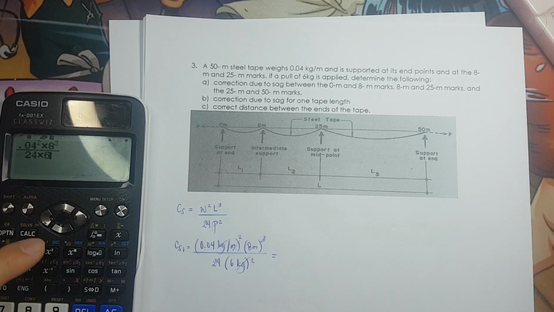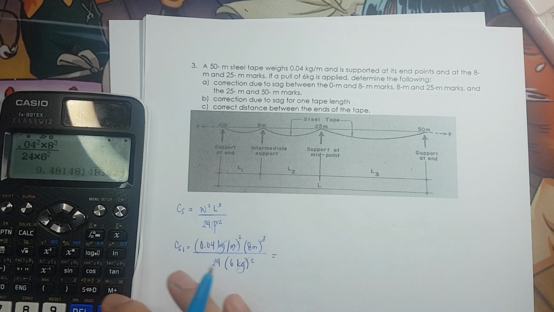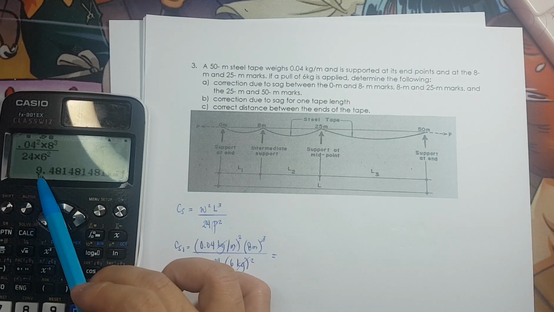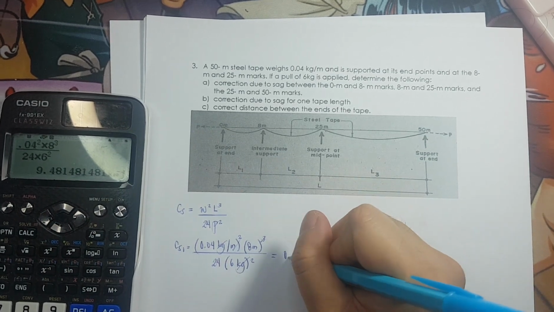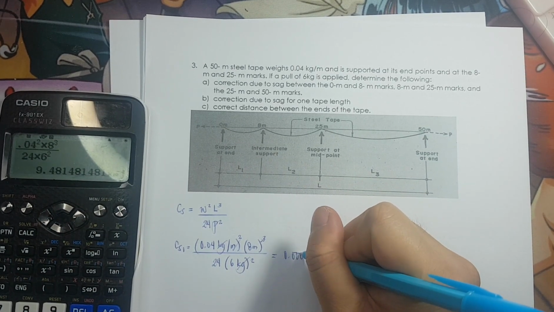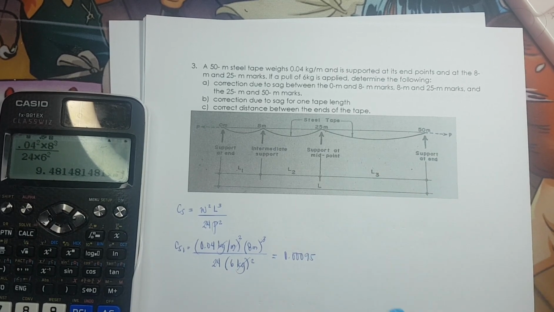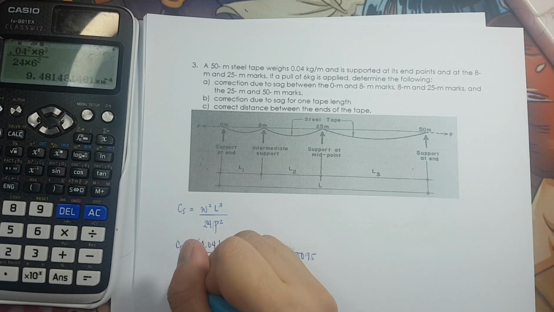No, kulang. This is squared as well. So, that is 0.00095. Okay. Next, we have CS2.